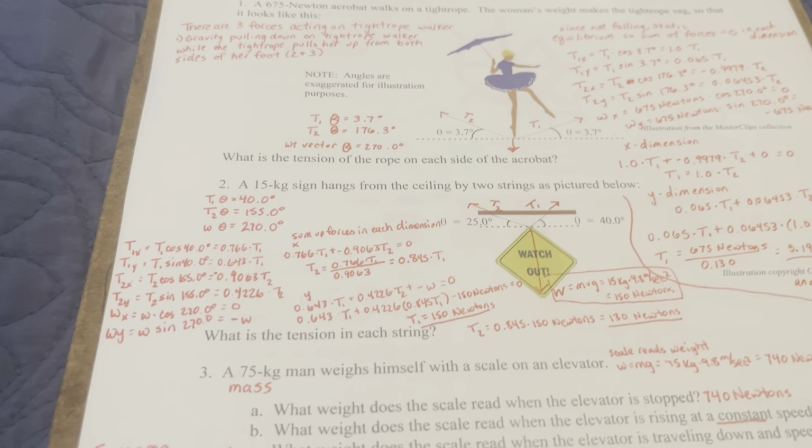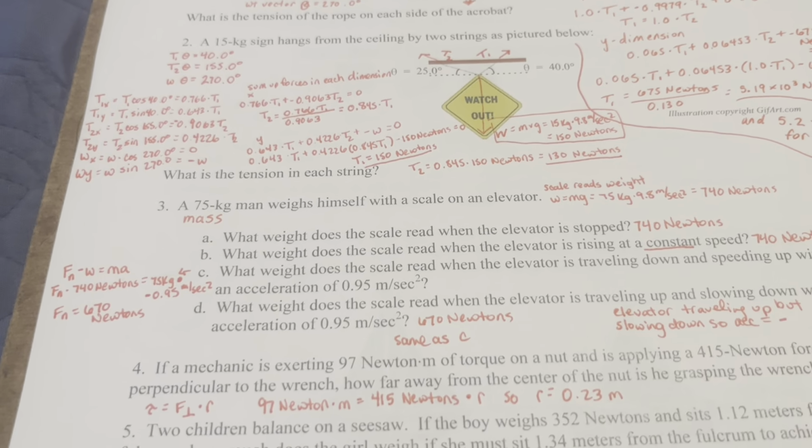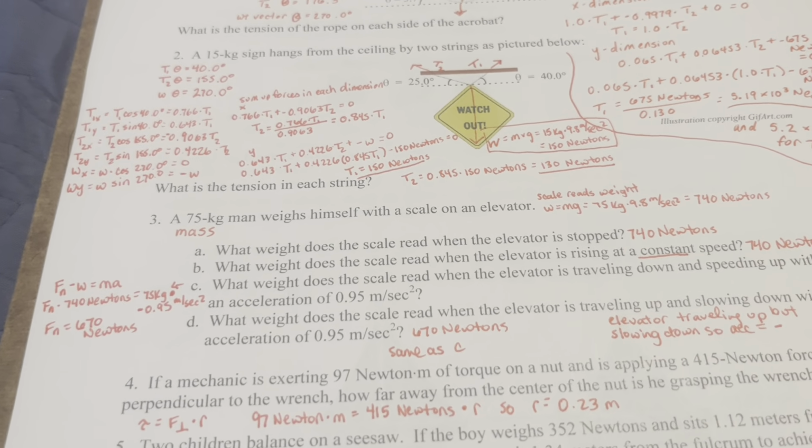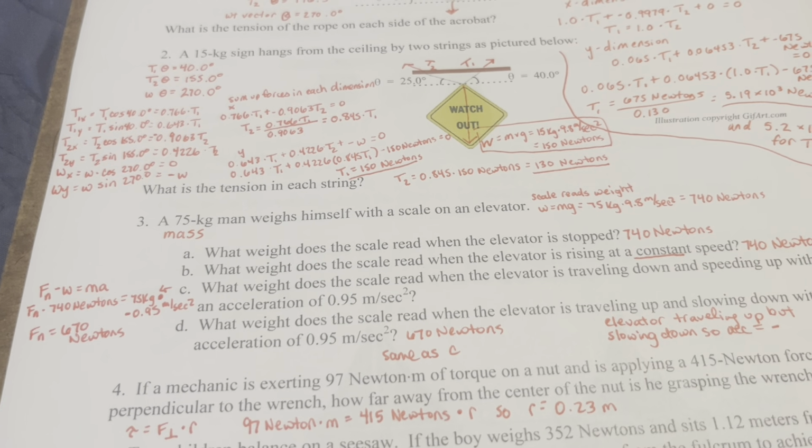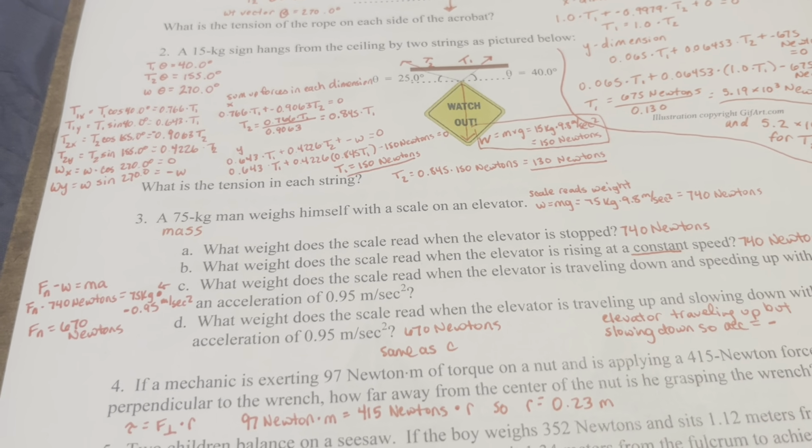Okay, let's move to number 3. Okay, for practice problem number 3, it says a 75 kilogram man weighs himself with a scale on an elevator, and then it gives you different questions.